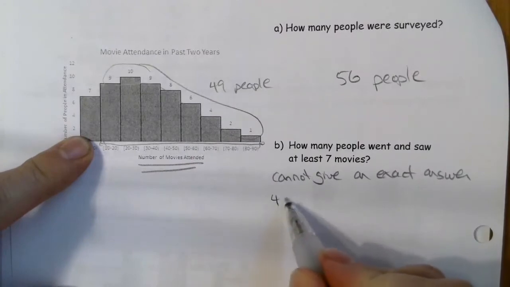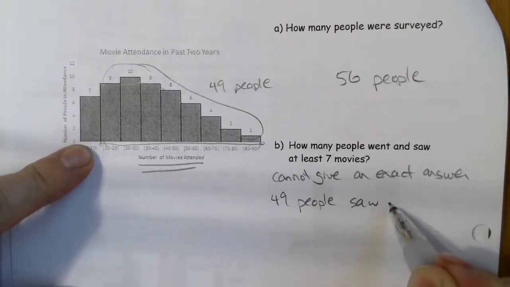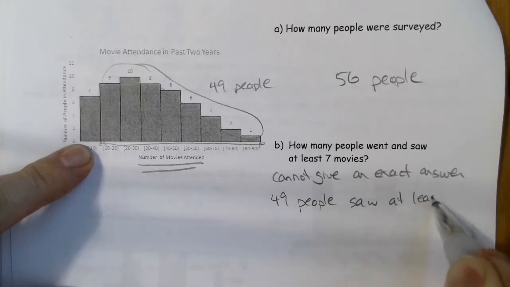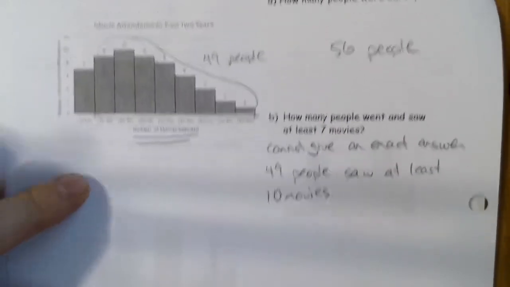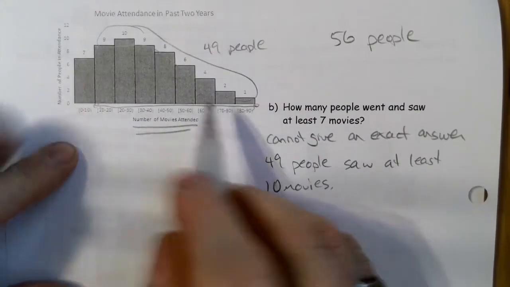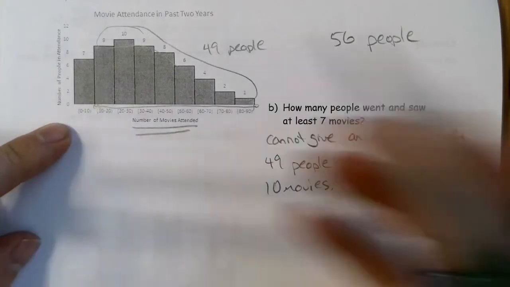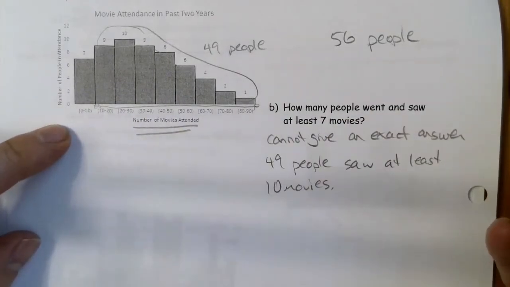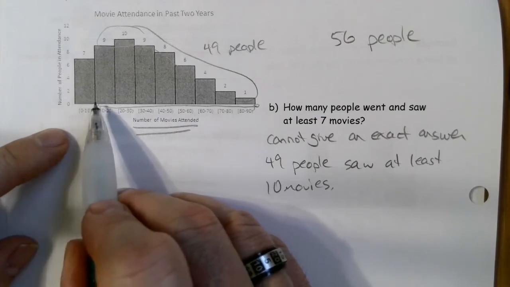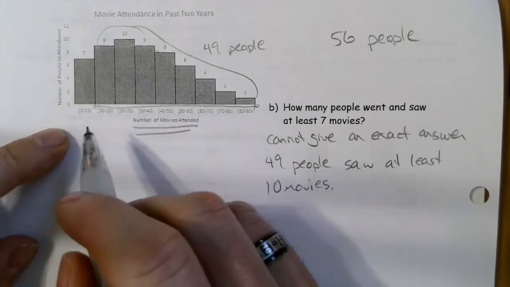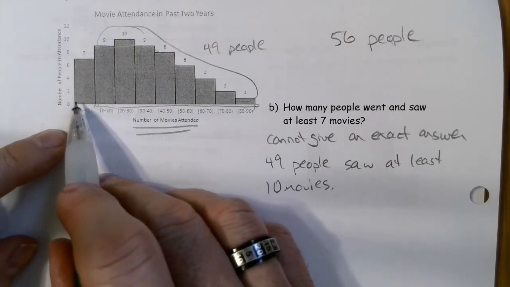We know that 49 people saw at least 10 movies. I know that because of this chart. Now the thing is, the 7 people that were in here, I don't know. Did all of them see 8 movies or 9 movies? I don't know. Maybe none of them.